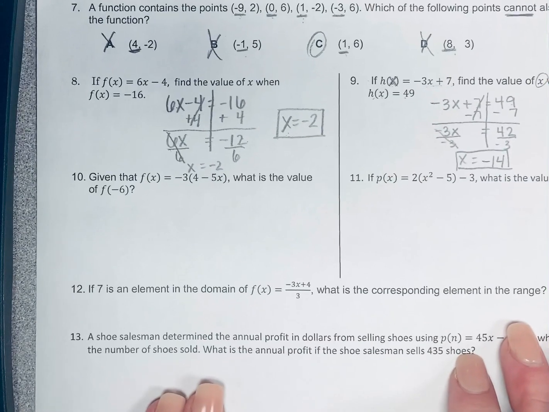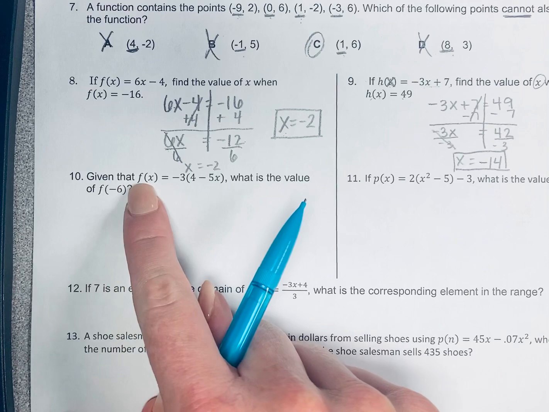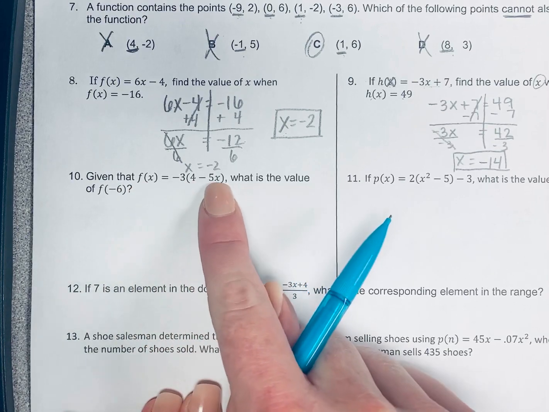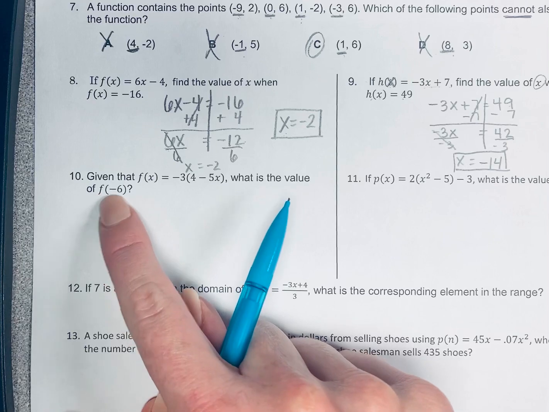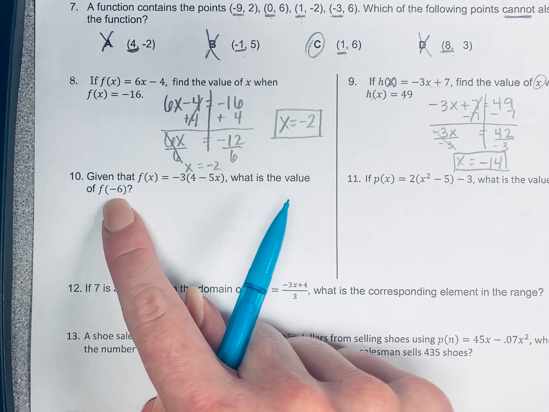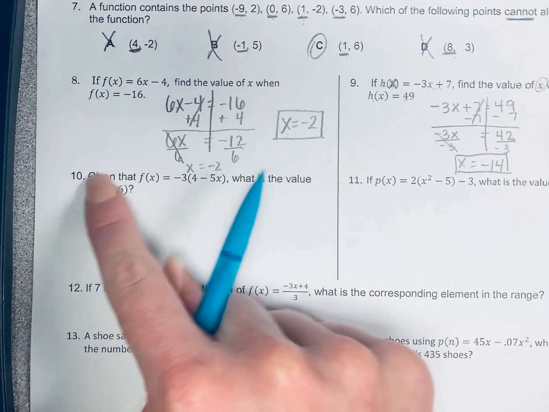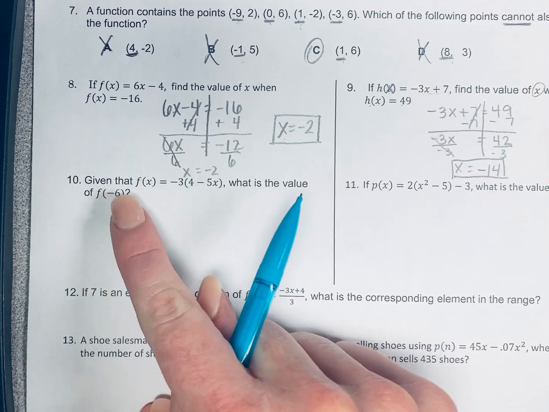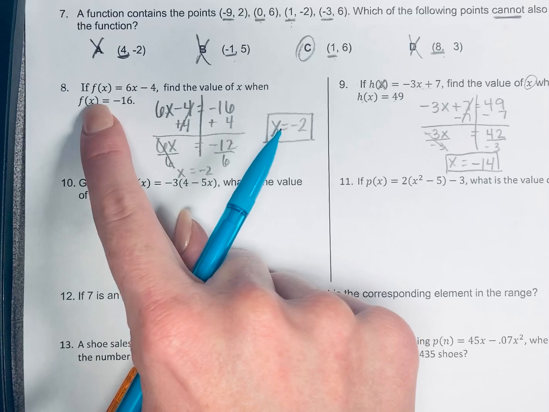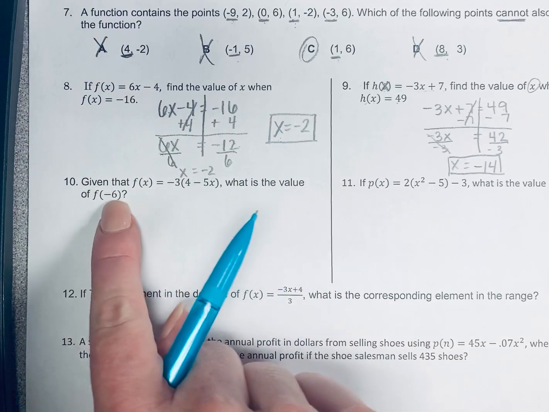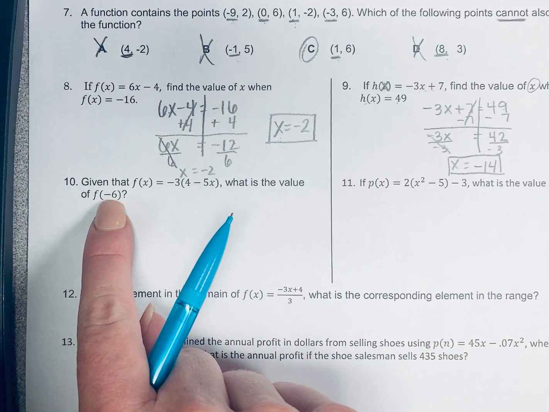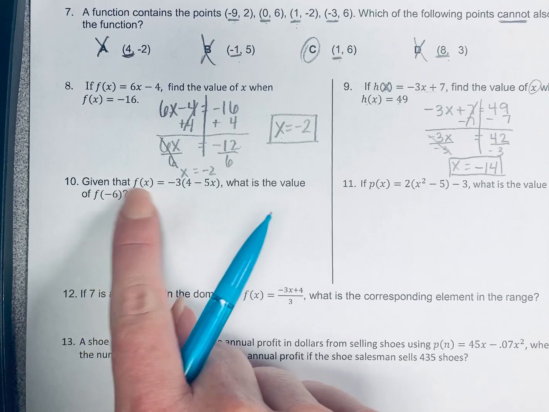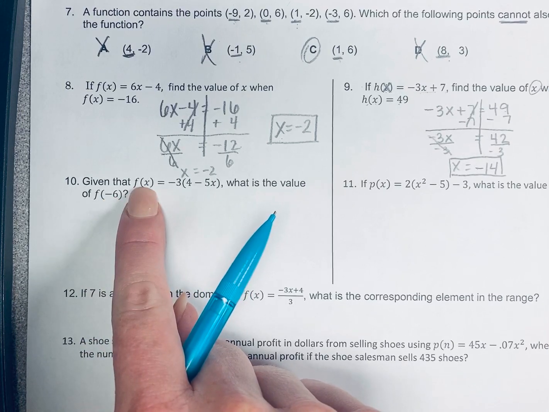All right, now let's look at 10. 10 says, given that f of x equals -3, parentheses 4 minus 5x, what is the value of f of -6? Okay, so when you see problems like this, they're not giving you two different things that equal f of x, kind of like they did in these other two problems. Instead, if you look, they're taking what's inside the parentheses and then replacing it with a number. So normally inside the parentheses is the x value, right?